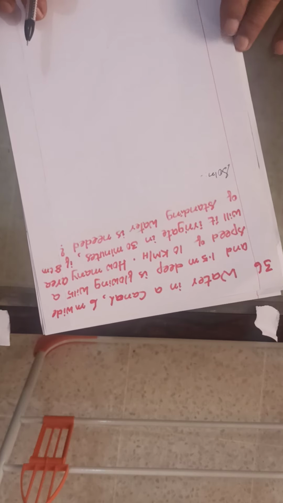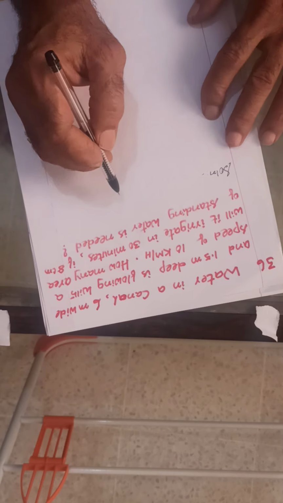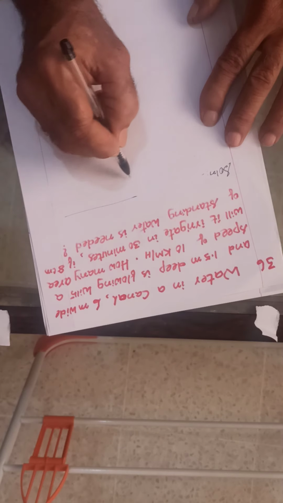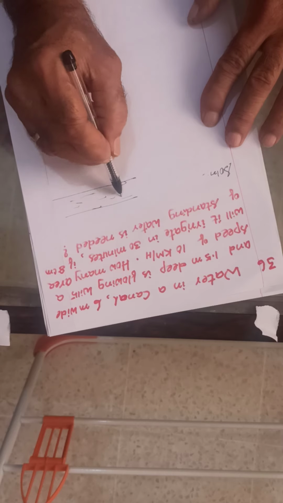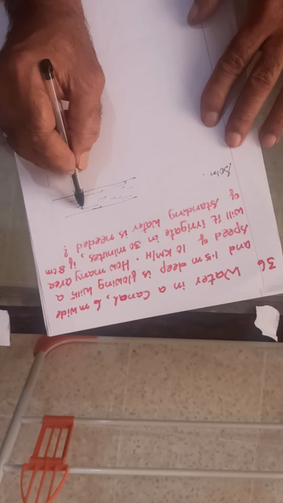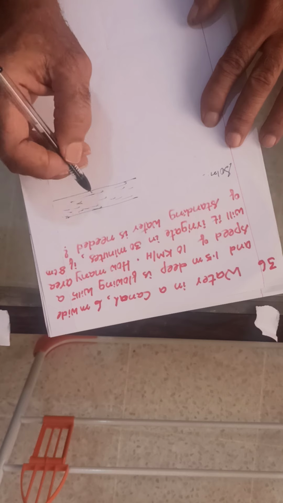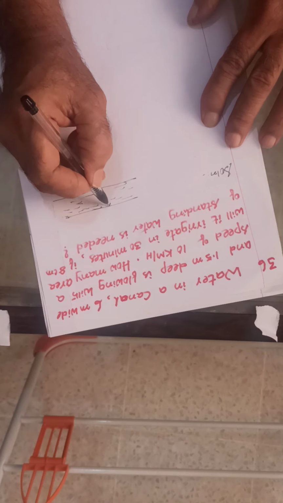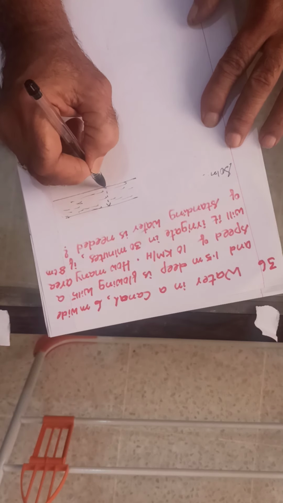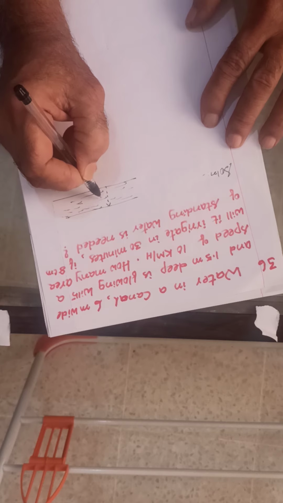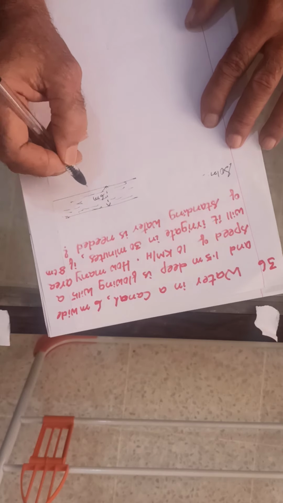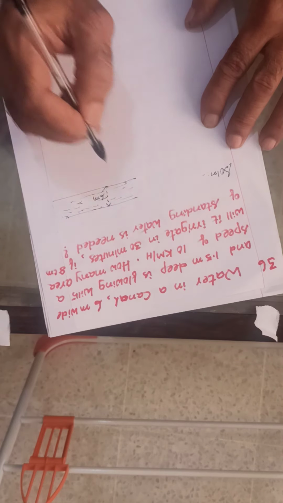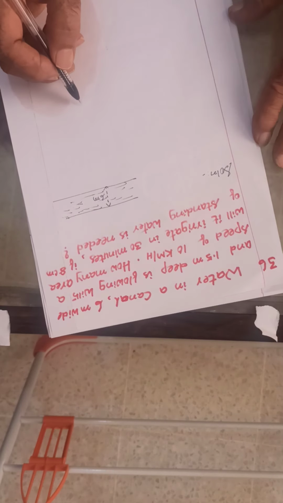First of all, this is a channel. Just in order to understand, I will draw this one. This is the canal in which water is flowing. This is the width, 6 meter wide, and the depth is 1.5 meter.